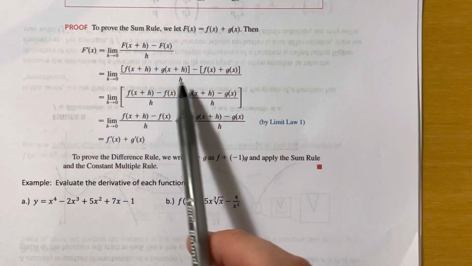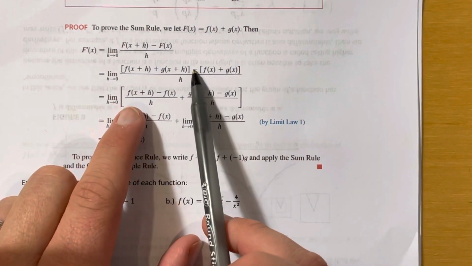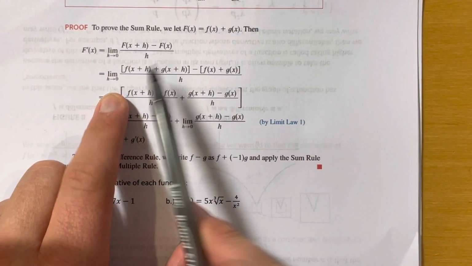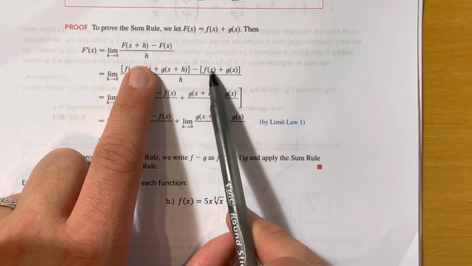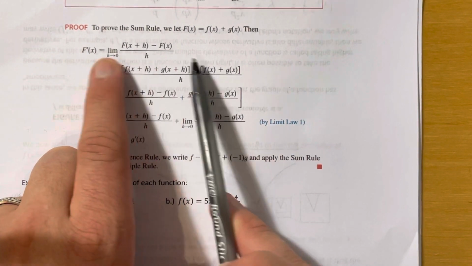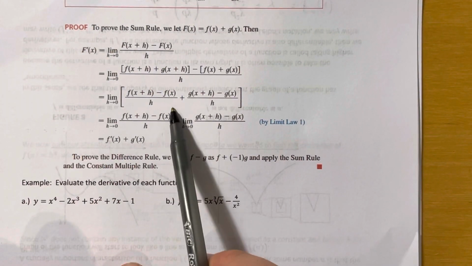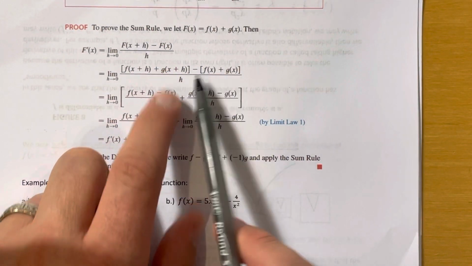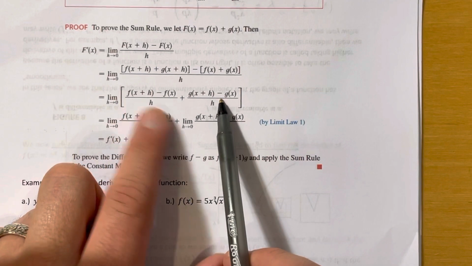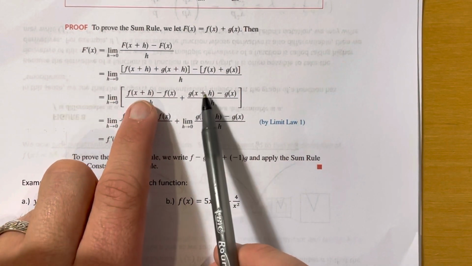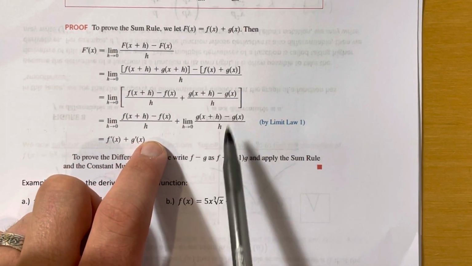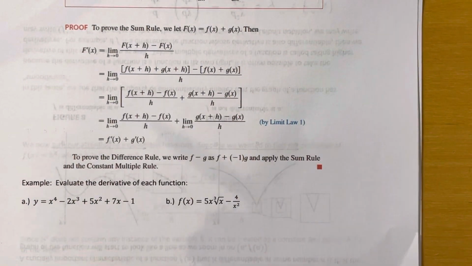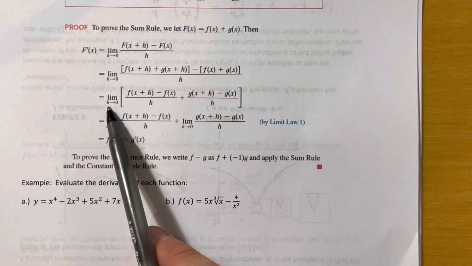Okay, now there's going to be some rearranging of terms. Notice if I were to distribute that minus in and then regroup some things, I would have f of x plus h minus f of x. I'm going to take those two terms, group them up, and then push them out into their own fraction here. So what I'm left with is g of x plus h minus g of x all over h here. And you should be able to see with relative ease that you could add these two together to get back to this step.